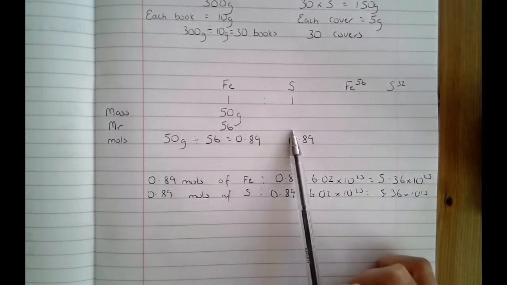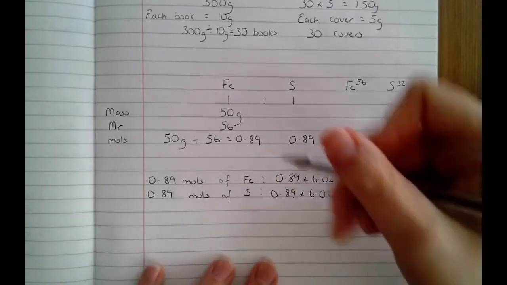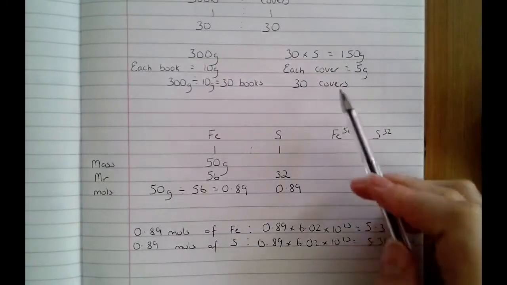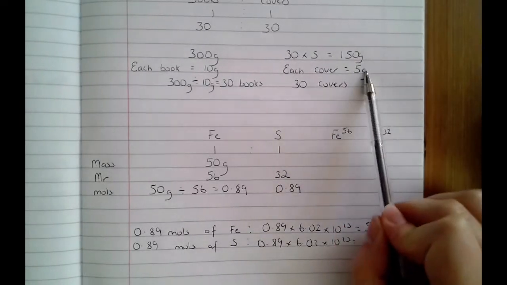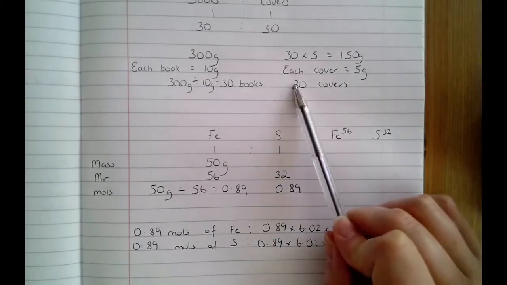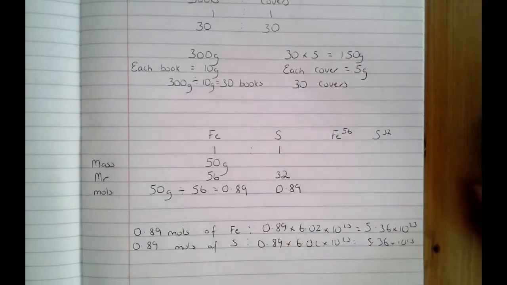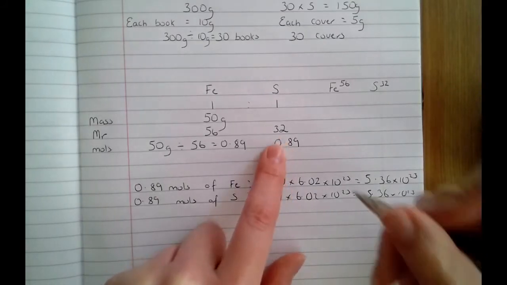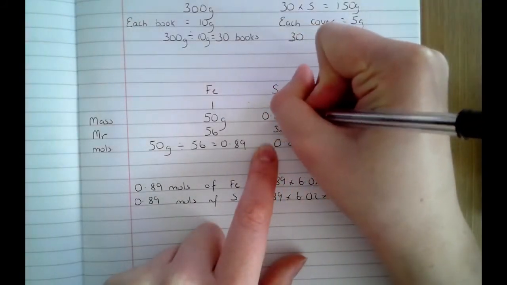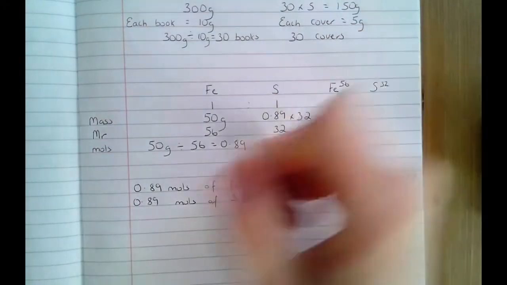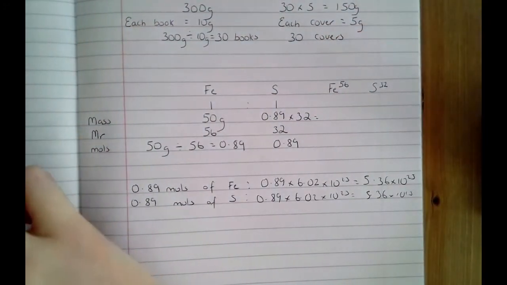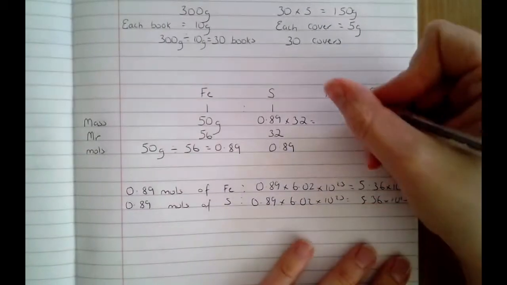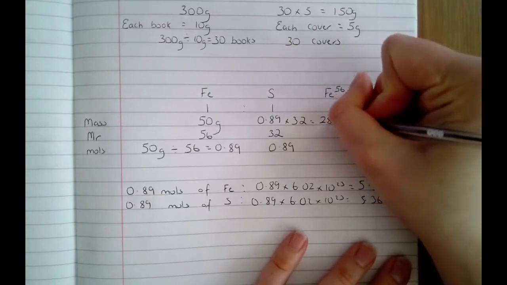The formula mass of sulfur I can fill in from my periodic table is 32. And just like I did here with the covers, I knew the number of covers that I wanted, I knew the mass of each individual cover, then I did 30 multiplied by 5 to get the mass. I know the moles of sulfur that I want, I know the formula mass of each sulfur atom, so I'm going to do 0.89 multiplied by 32, and I'm going to get 28.48 grams.